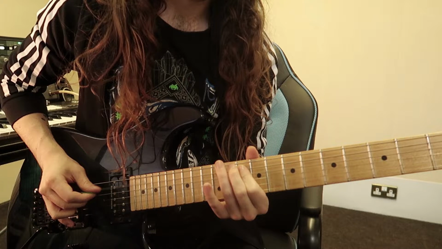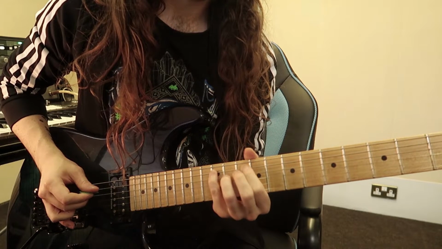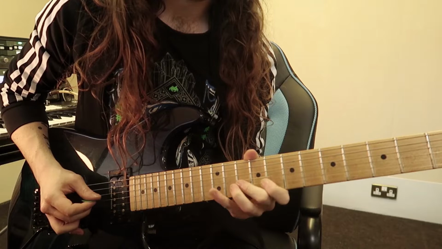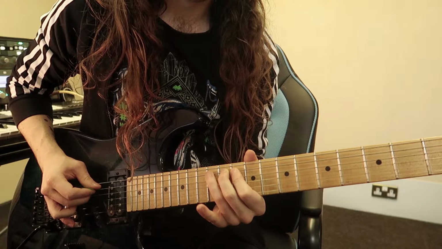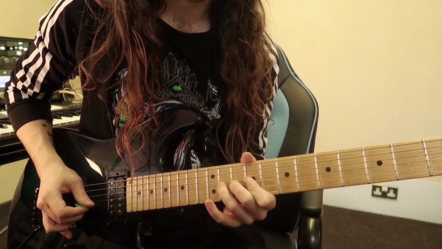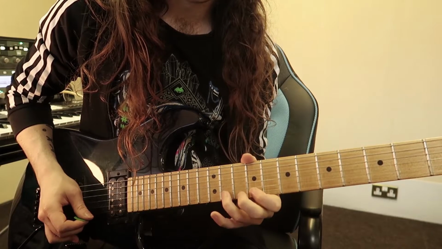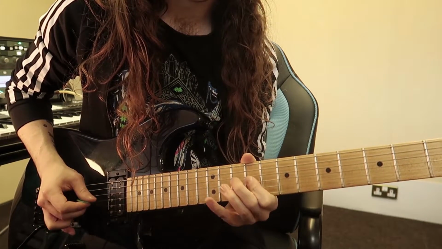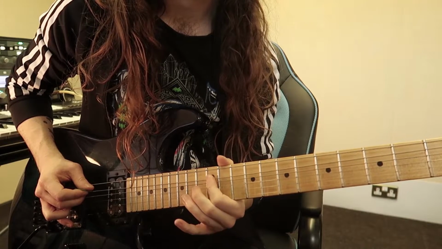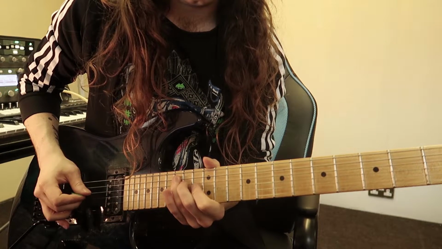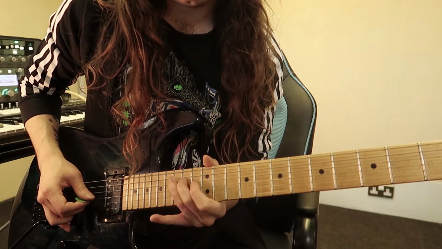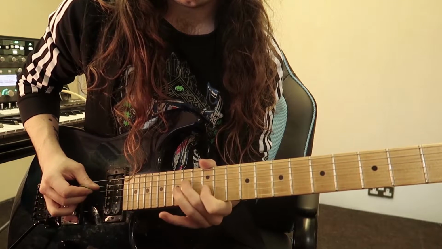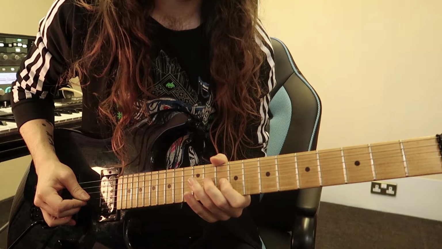This gets even more interesting when you apply the same concept to arpeggios. Let's take a minor seventh arpeggio. And now let's fill in all the gaps with chromatics. And now a major arpeggio. And now a diminished arpeggio.